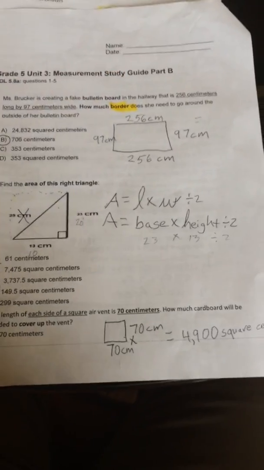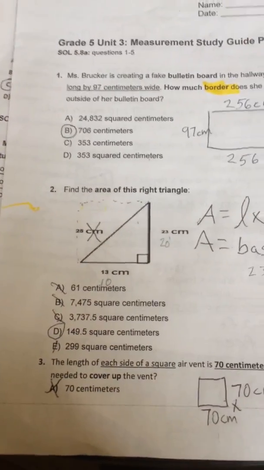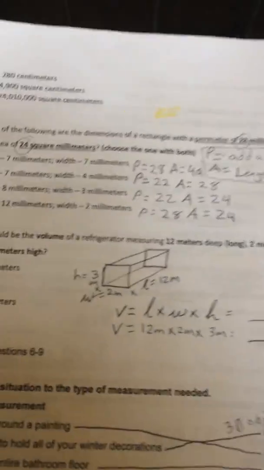So pause the video if you need to, and just zero in on this part, that part, and that part, because you need to have some kind of work. Don't just circle the answers and mark them the way we have them. I took this page off, so you can take this page off and use it as a reference while you're doing the rest of them.